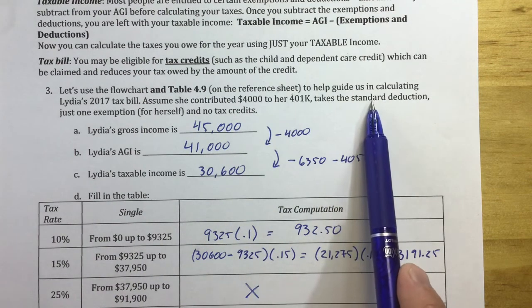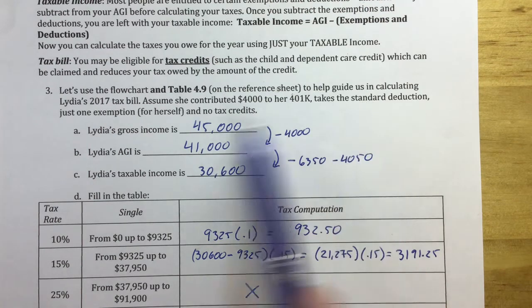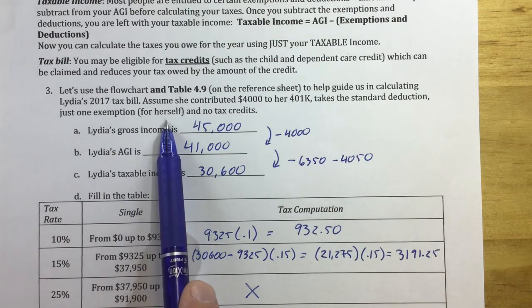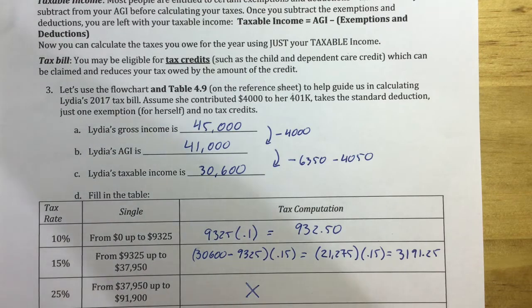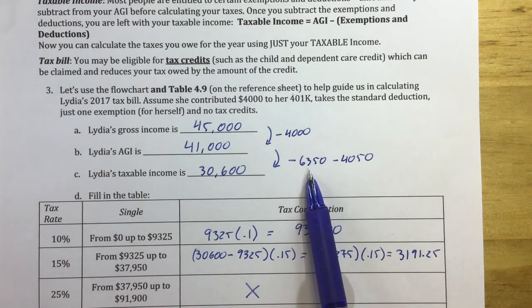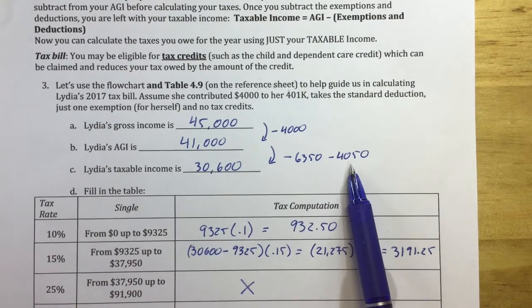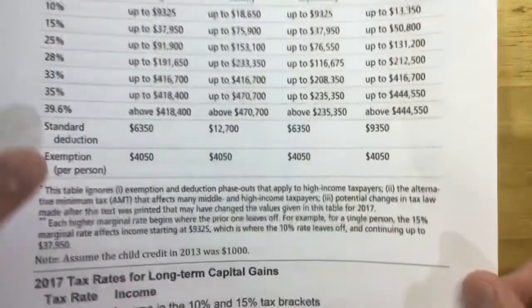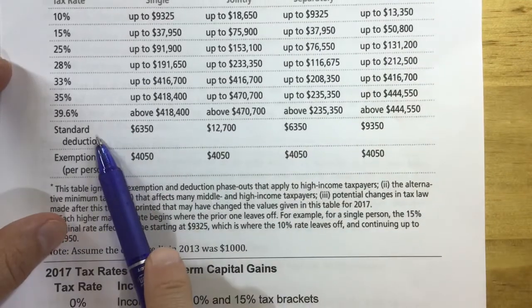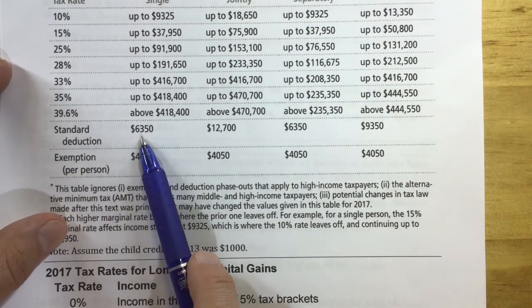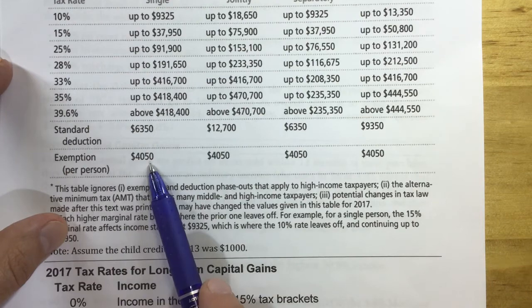It says up here we're going to take the standard deduction and also do one exemption for herself. So she's single, no kids here. The standard deduction is the $63,050. The exemption that she's going to get is the $4,050. Again, I'll go back to the chart one more time. If you choose standard deduction, there's that amount there, and then she's got the one exemption for herself.